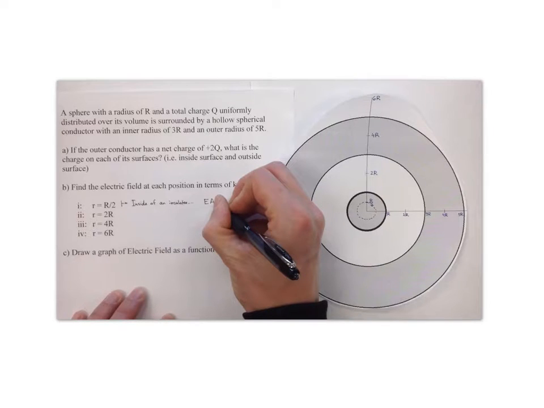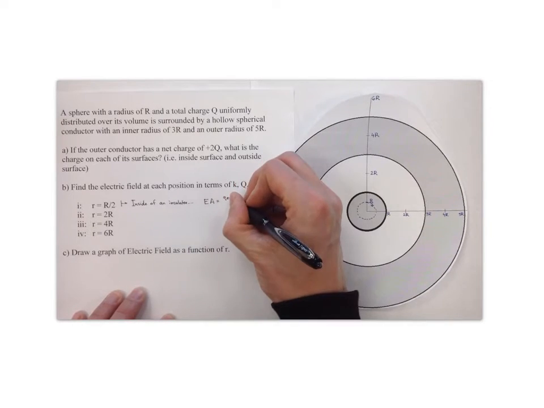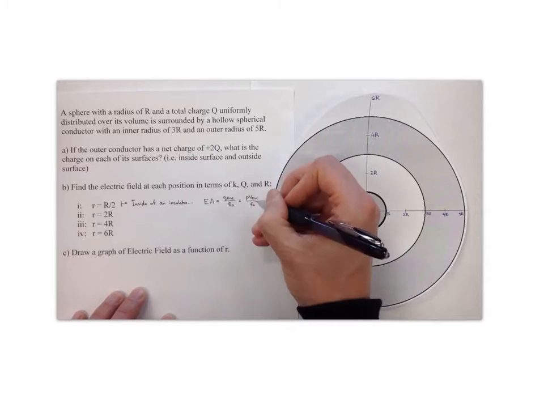I skipped part A in the video for the moment. I'm going to come back and answer it. But part B, where you're supposed to find the electric field first at r over 2, that's inside the inner object. So what you're going to see me do here is the same derivation that you see in example 15 for the notes, where I'm going to use Gauss's law.